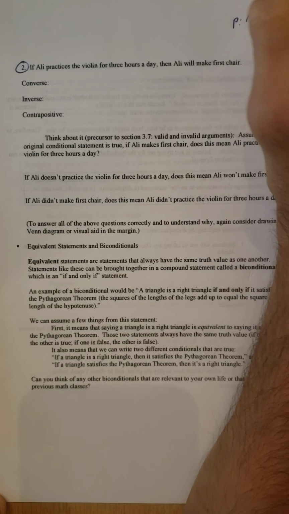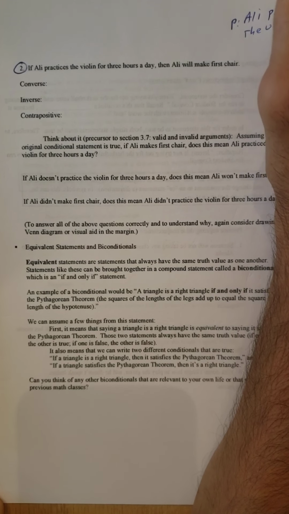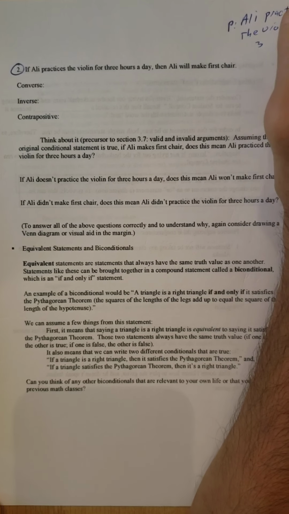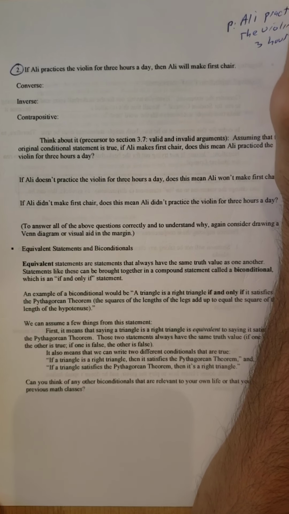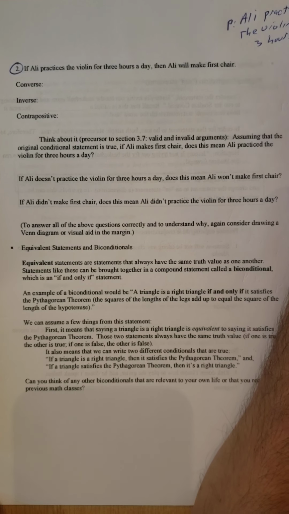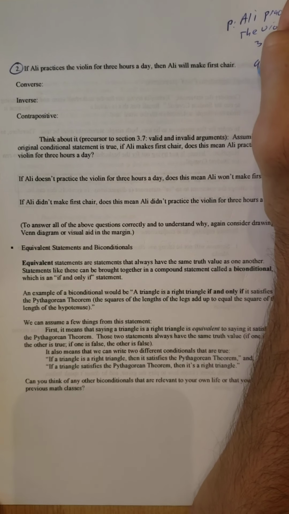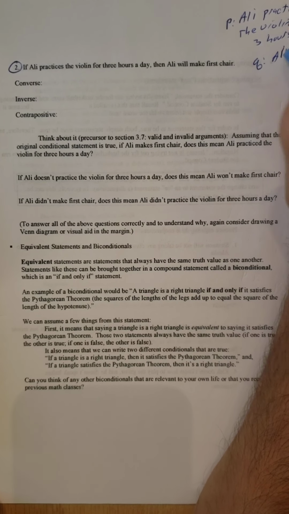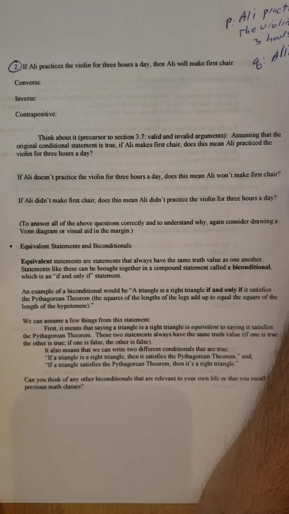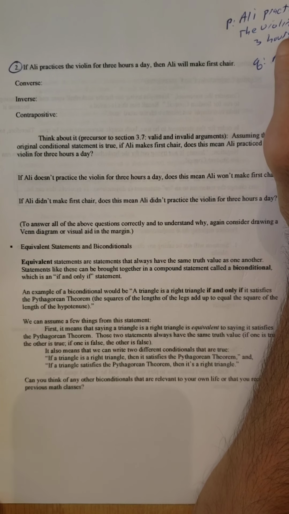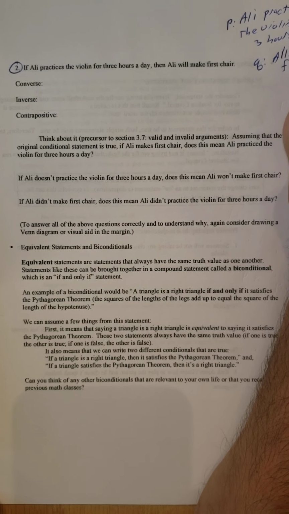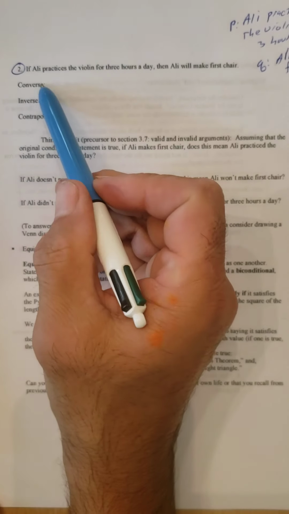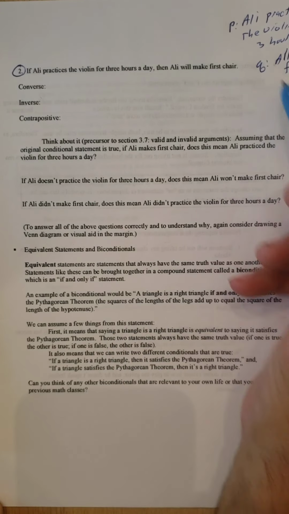Allie practices the violin for 3 hours a day is statement P. Q is, Allie will make first chair. Okay? So write the converse, the inverse, and the contrapositive of those.